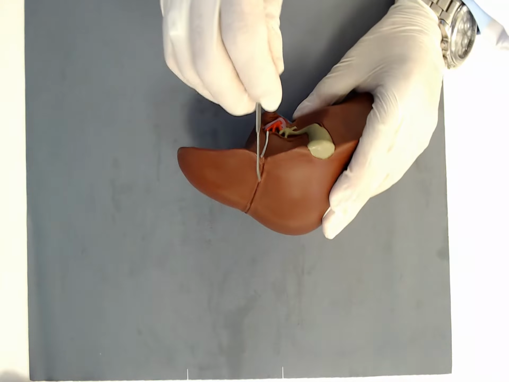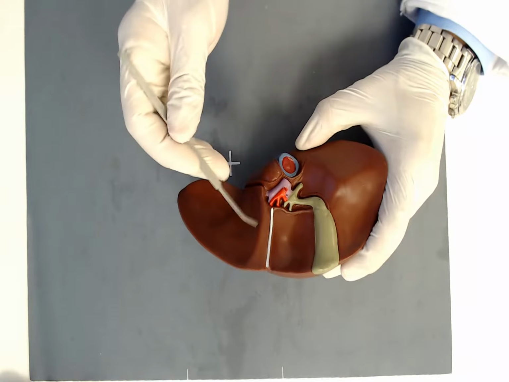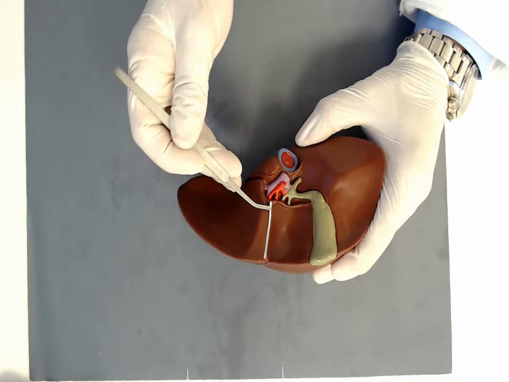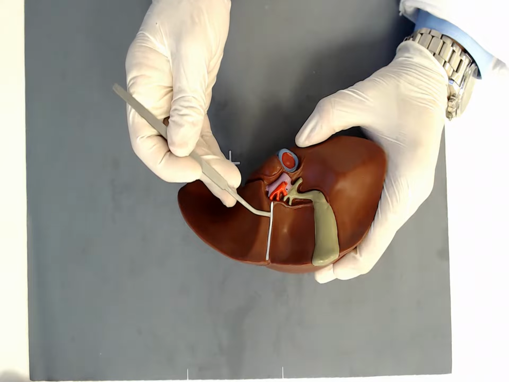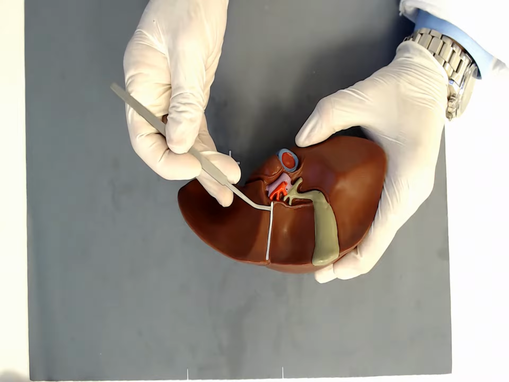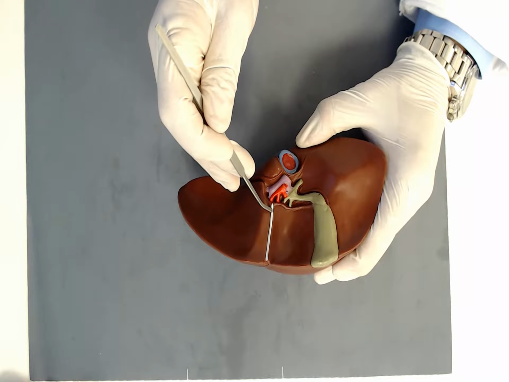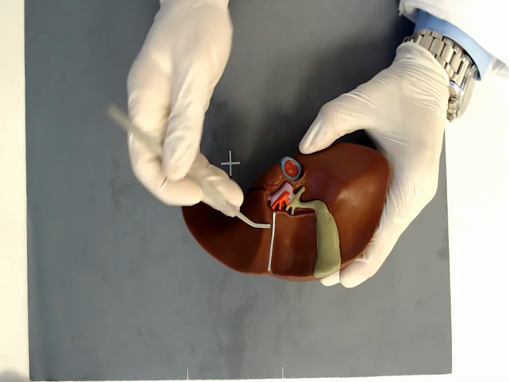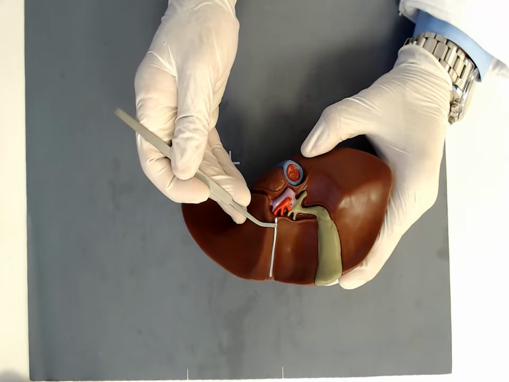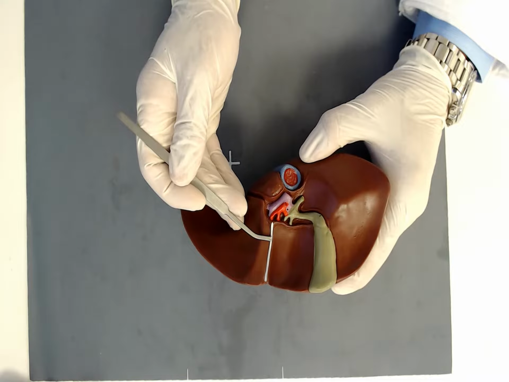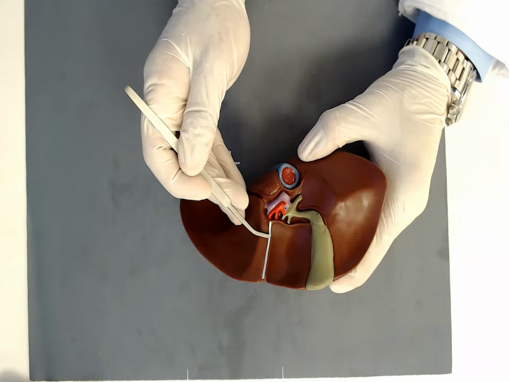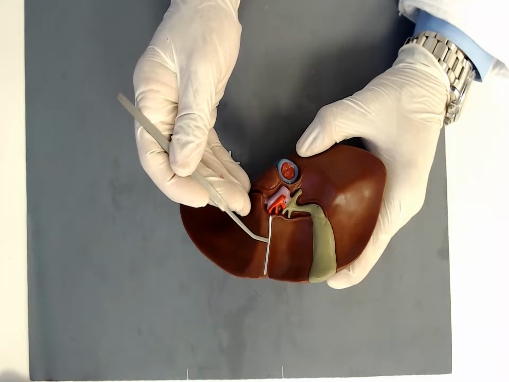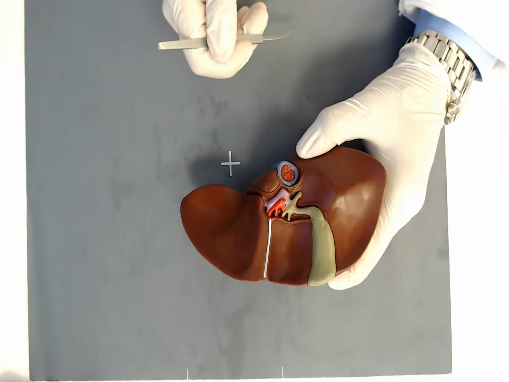This is the falciform ligament, and there is a ligament known as the round ligament of the liver, or ligamentum teres, attached to the inferior free border of the falciform ligament. It was, of course, the umbilical vein, but after birth there is no need for the umbilical vein, so it obliterated and becomes the round ligament of the liver.